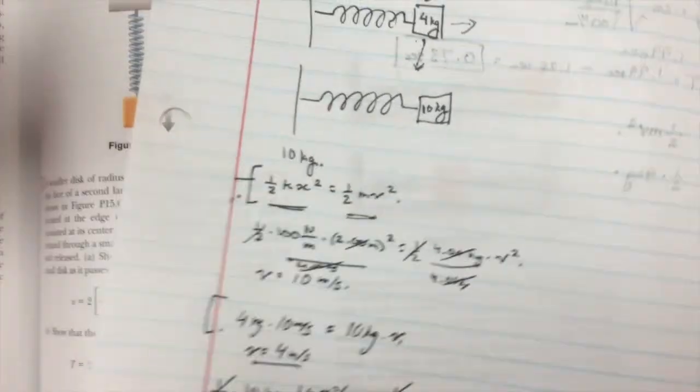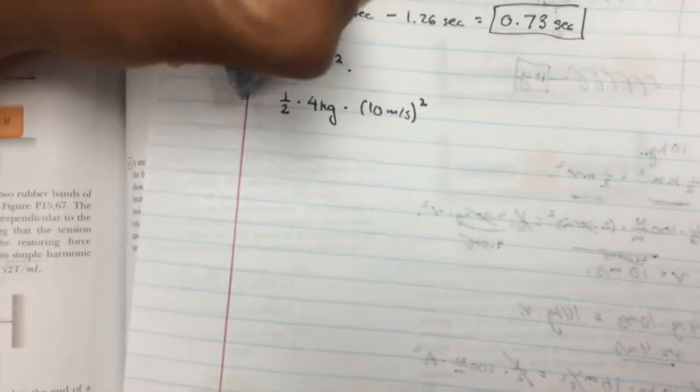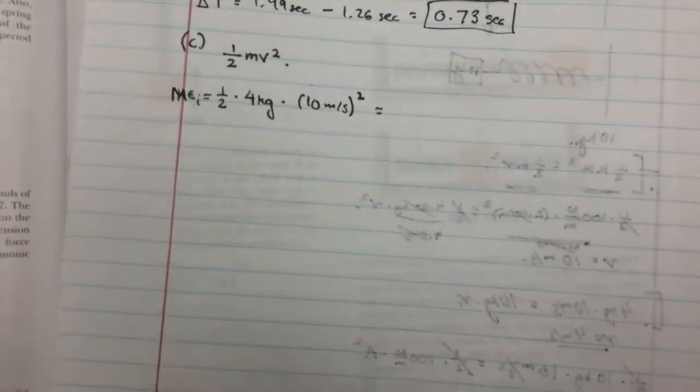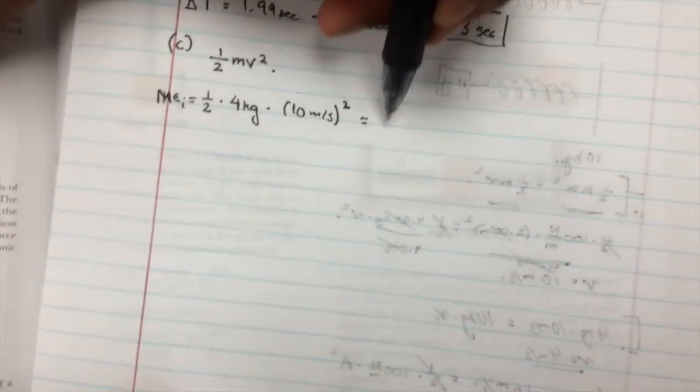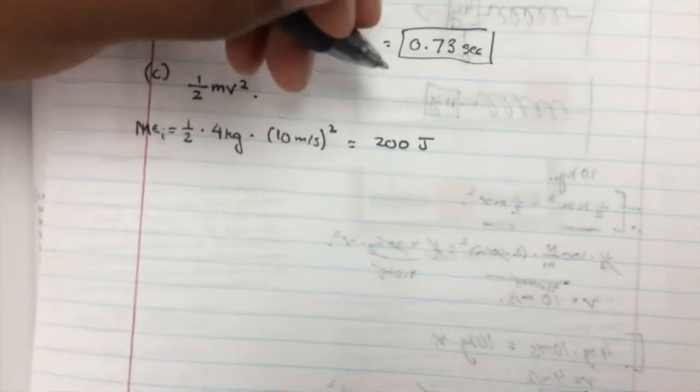10 meters per second. So I'm going to plug that in. So that's 10 meters per second squared. So that's going to be our KE, or just our mechanical energy initial. And that's equal to, let's plug this in our calculator, 100 times 4 divided by 2, which happens to be 200. So it's going to be 200 joules, because energy is measured in joules.